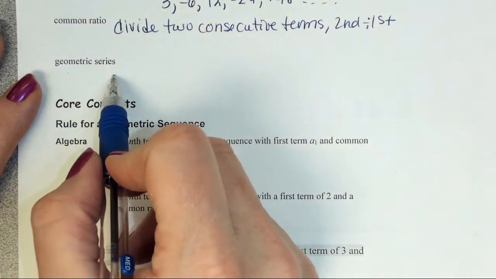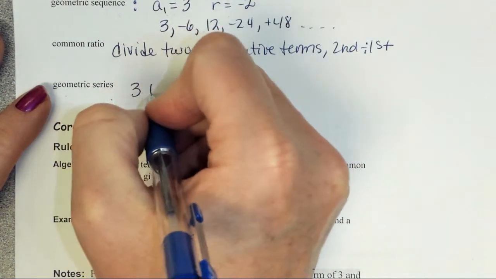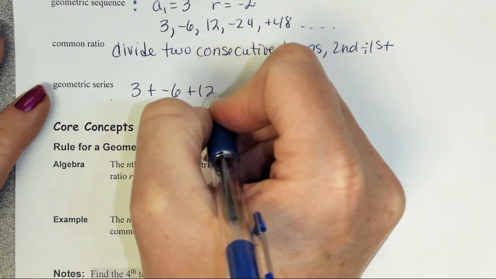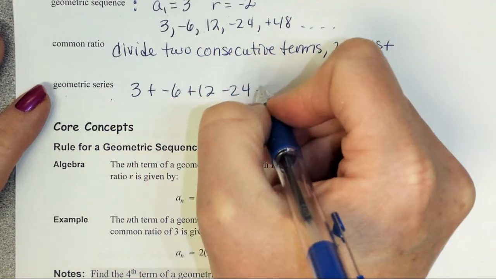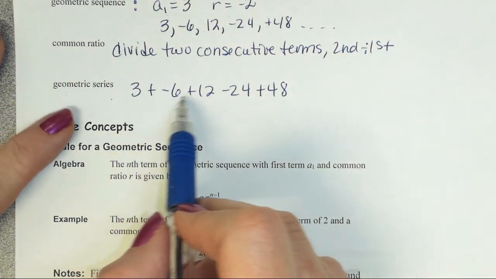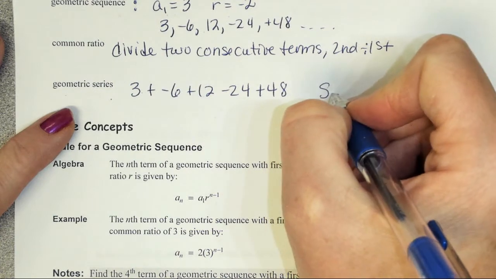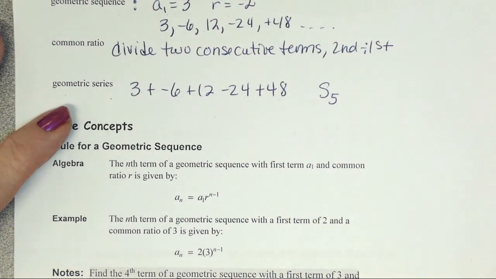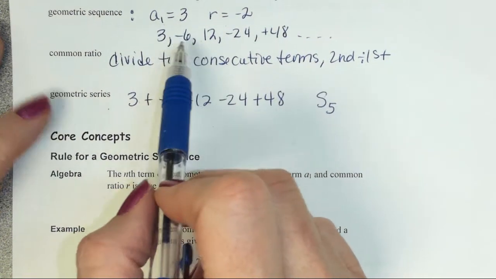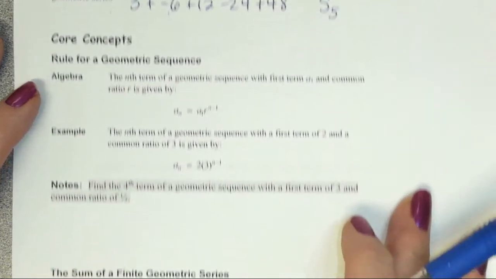Okay, so a geometric series just means that instead of having commas there, we actually have addition. So this would make it a geometric series. Okay, and that would be a finite geometric series. So we have 1, 2, 3, 4, 5. So this would be like the sum of the first 5 terms. So we're going to be looking at formulas for these situations, for a geometric sequence and for a geometric series.